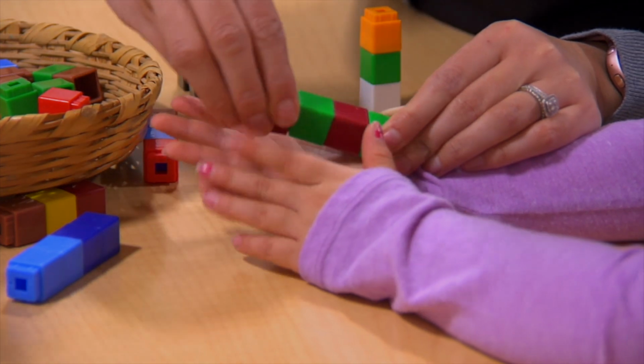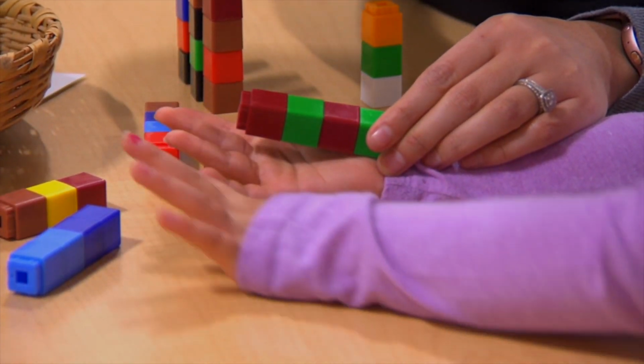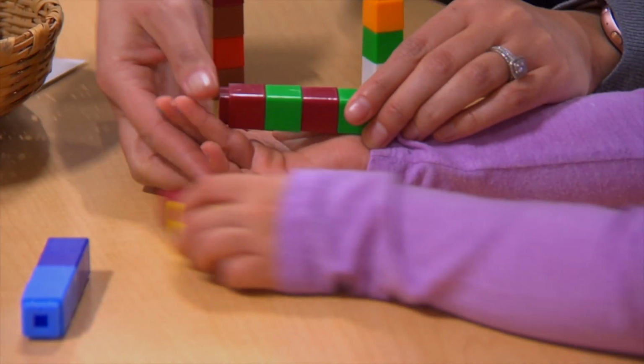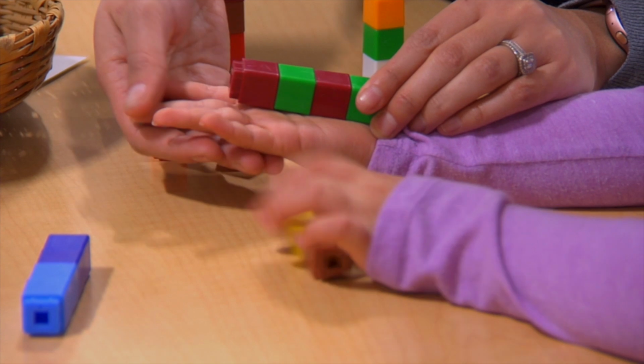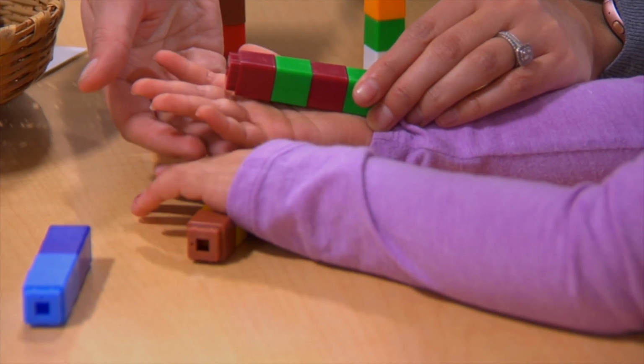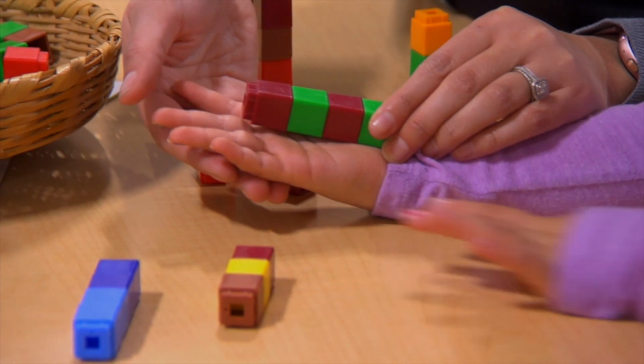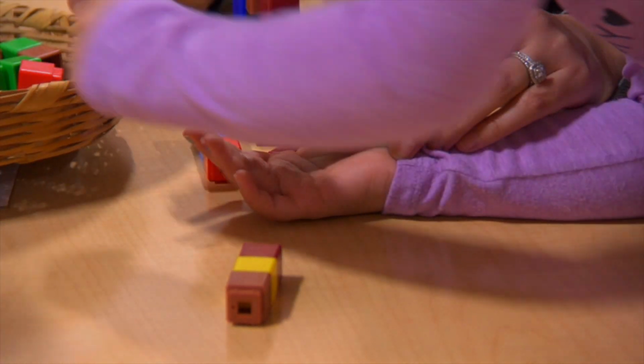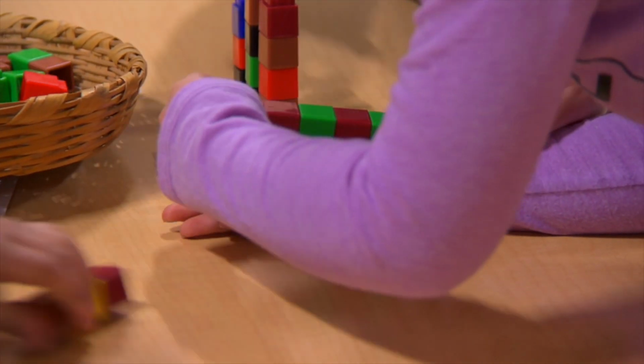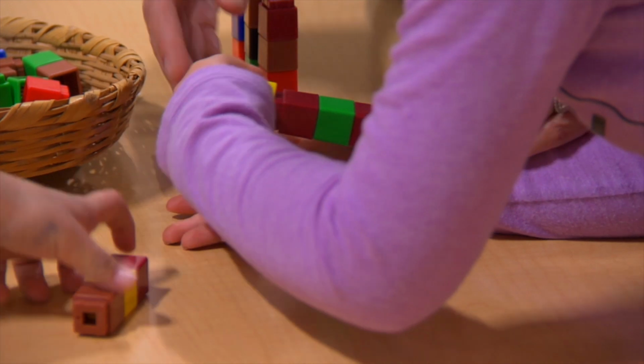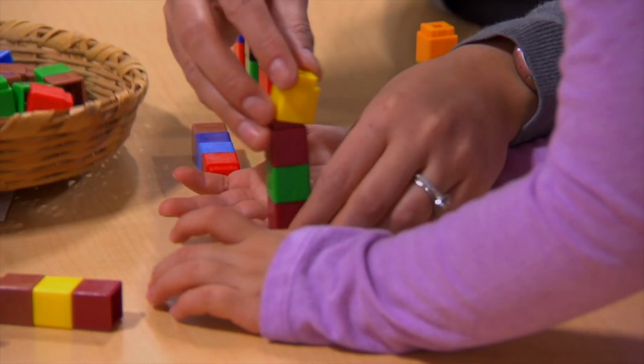Let's see how long your hand is. Okay, that's 1, 2, 3, 4. The educator points to each cube in the stack. What do we need to do? We need to add more. Can you add more? The child reaches into the basket and picks up a connecting cube. The child attaches the cube to the end of the stack. The educator takes the cube and the stack, helping the child attach the cube. The educator places the stack back on the child's palm. Here.